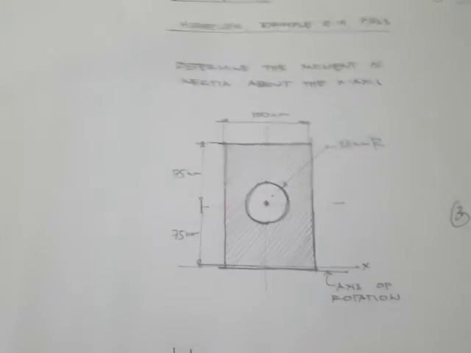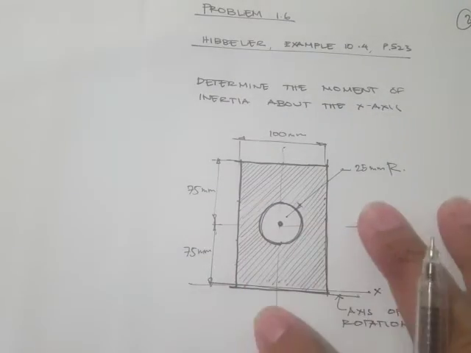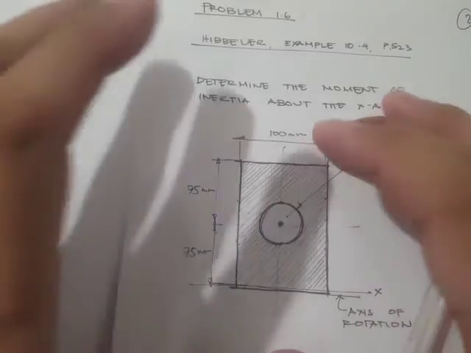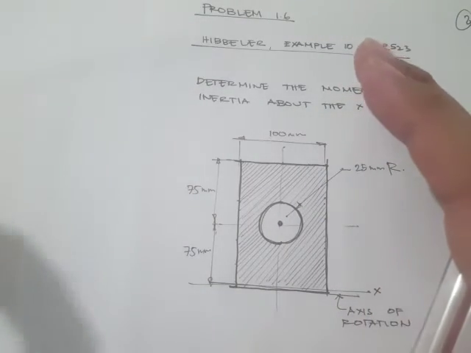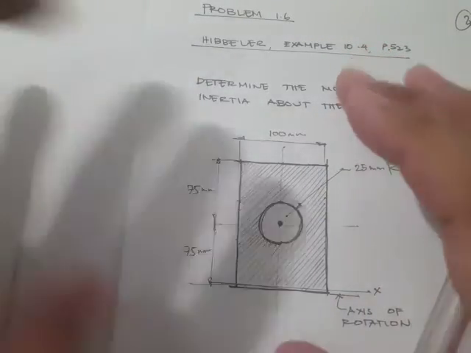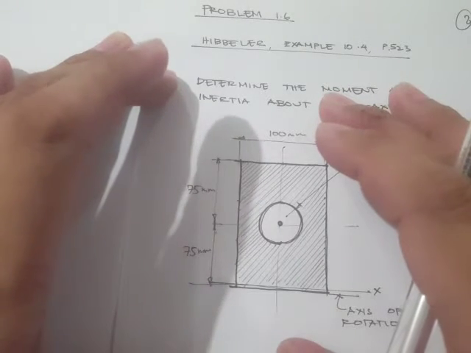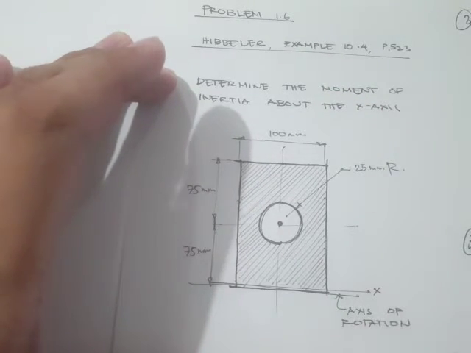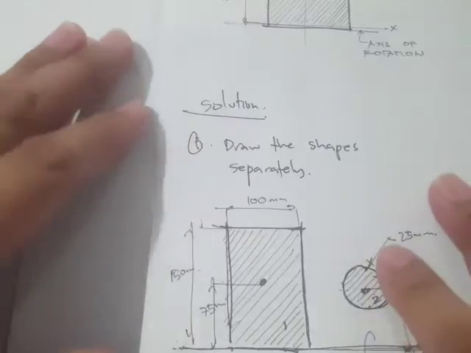If we are going to review what we did, this is a composite shape. Whenever it's a composite shape, meaning it's composed of regular basic shapes, then we don't need to go through the integration.